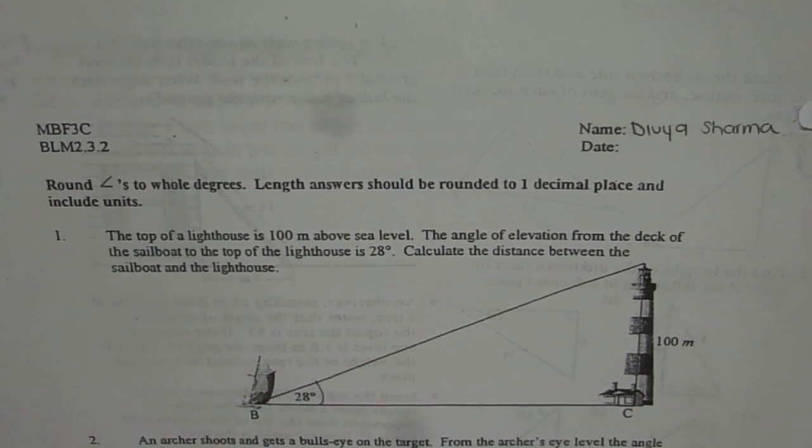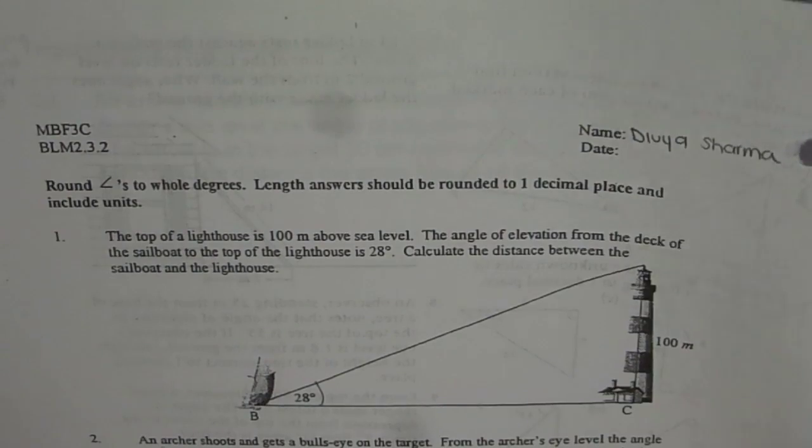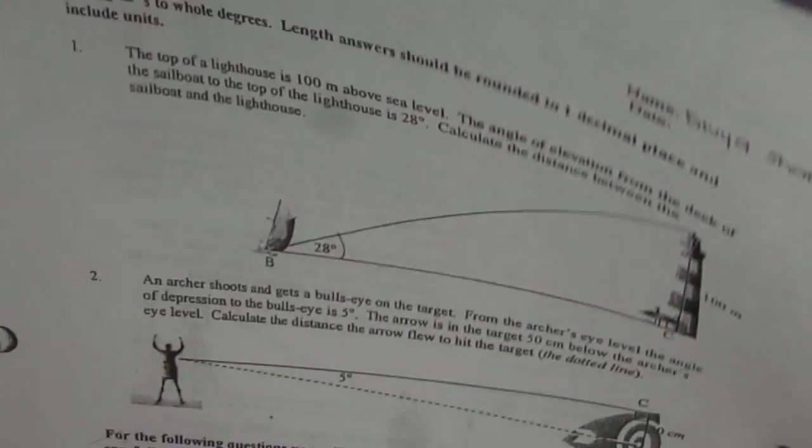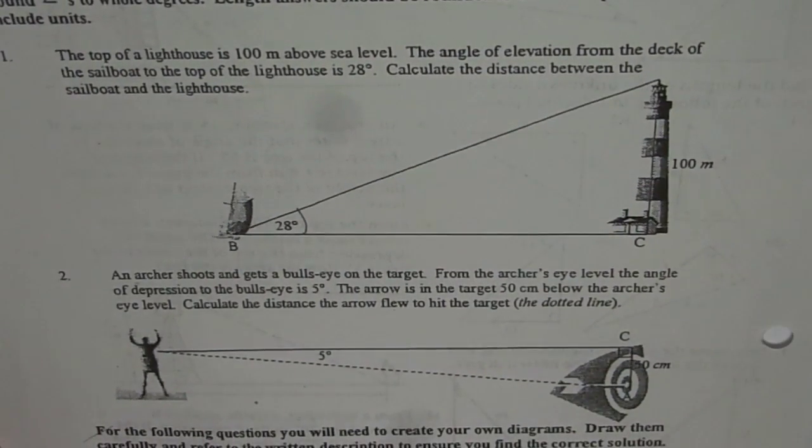I'm Anil Kumar sharing with you some very popular questions on application of trigonometry, basically primary trigonometric ratios, which help us to solve right triangles. Now, we will look into question number 2 of this particular assignment. Here is question number 2.